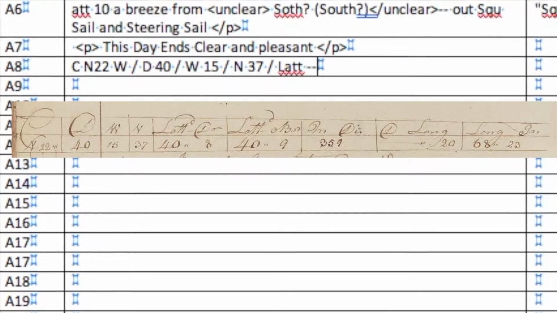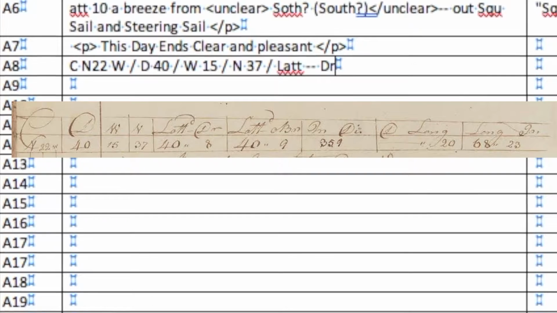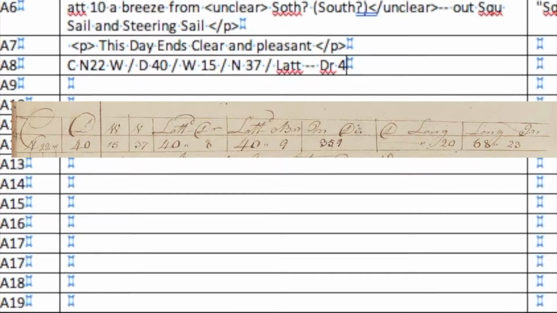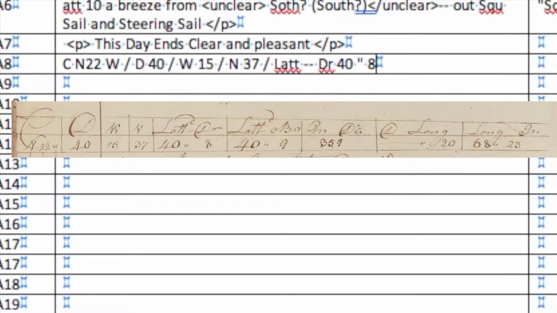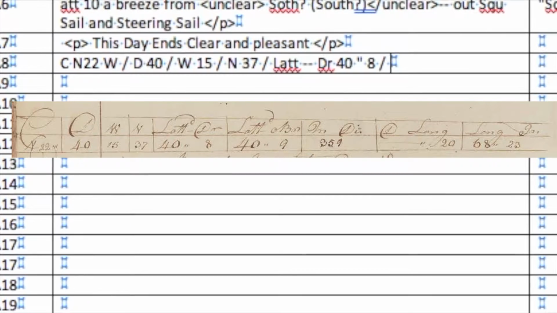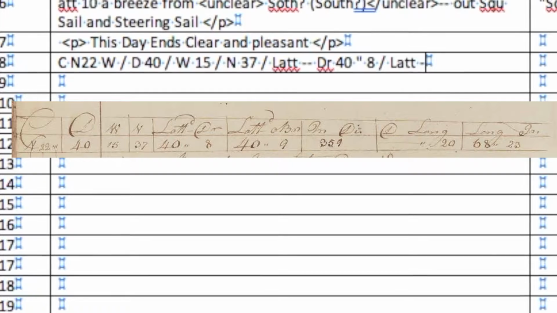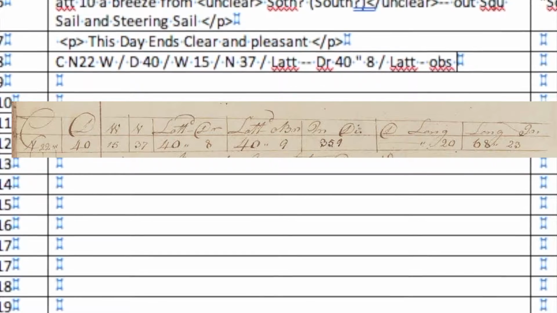Fifth column, header says LATT-DR. The datum is 40 inch mark 8. The fifth column, the header says LATT-OBS, and the data is 40 inch mark 9.